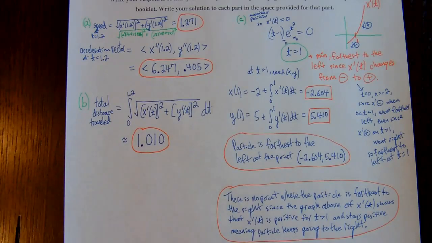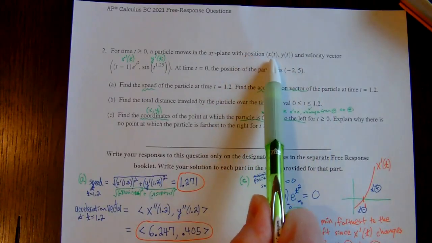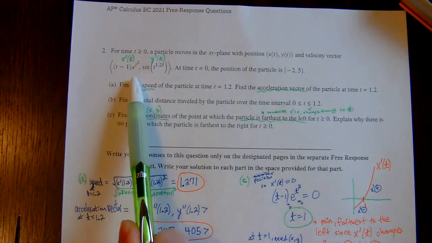We have this calculator problem with this velocity vector asking us for speed, acceleration, and total distance traveled. We get to use the graphing calculator to help us out with a bunch of this stuff. The first thing I did was recognize, okay, this is the velocity vector. There's the position as X and Y. Velocity is going to be X prime and Y prime. So that's what they're giving us right there.